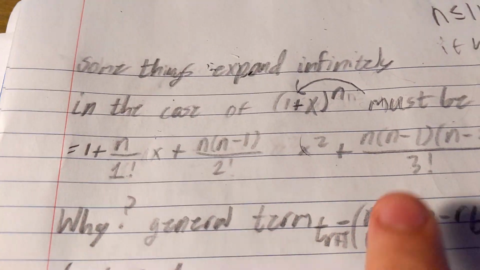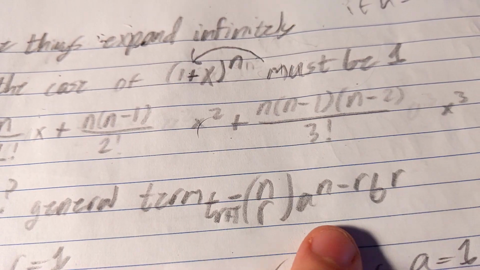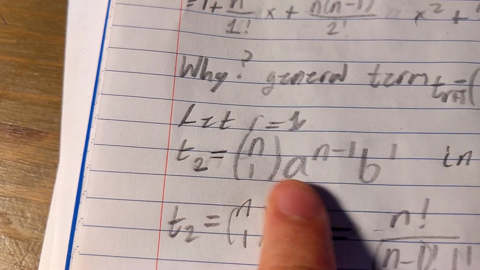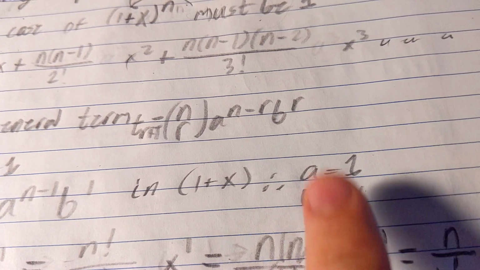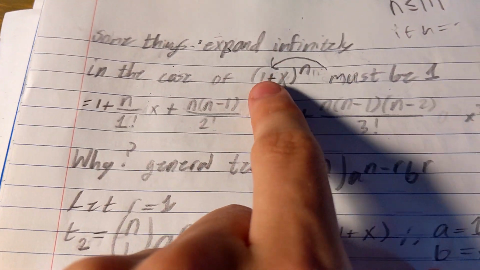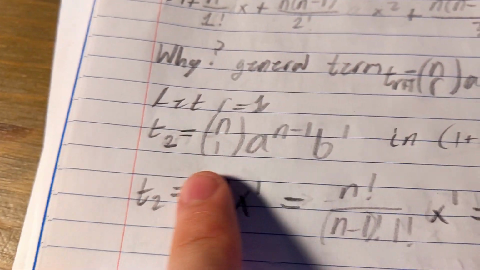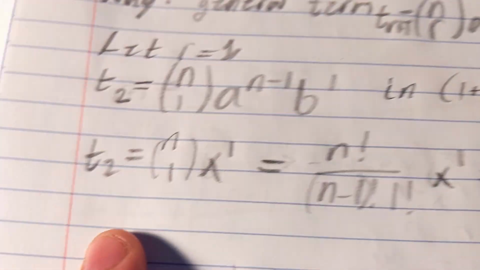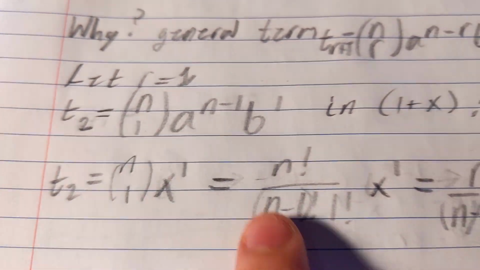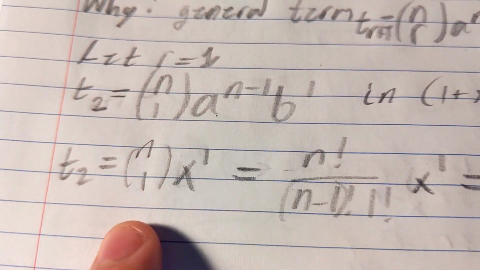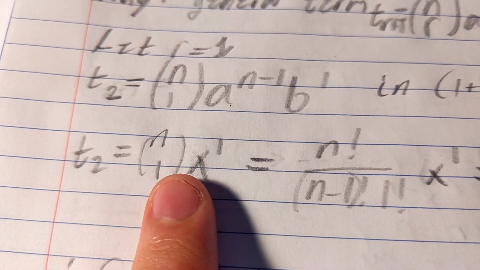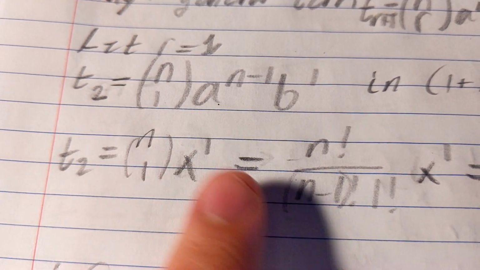And why does this happen, right? We know the general form, so let r equal 1. This is going to be the second term, because we plug it back in, T r plus 1. We go right here. So T2 equals n choose 1, a to the n minus 1, and so on. Remember, we're substituting 1 and x in, because that's just our formula for what we're expanding. Let's put these values into our formula. We get something like this. a is 1, and 1 to any power, as long as it's not 0, is just 1. So it kind of just disappears. It's like multiplying by 1.